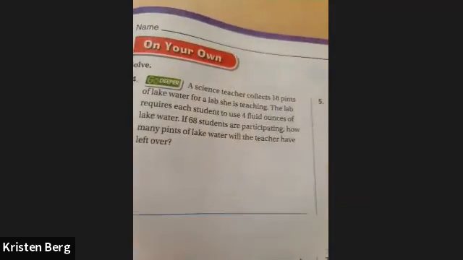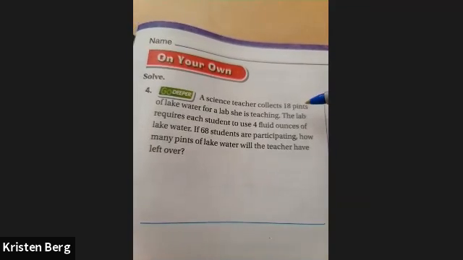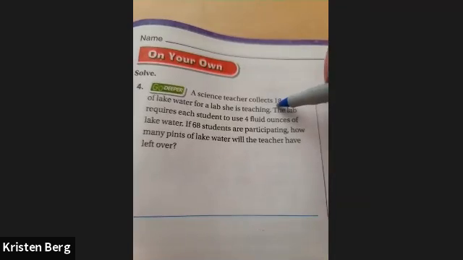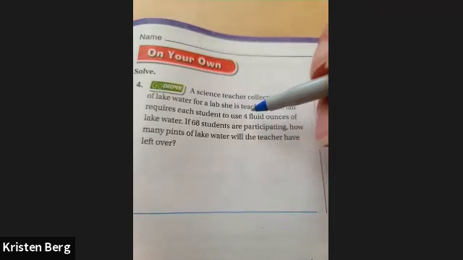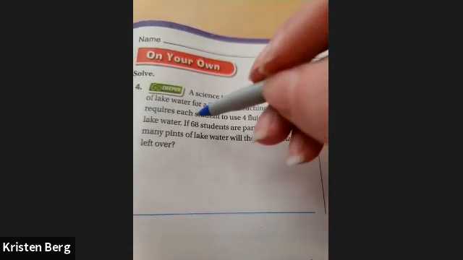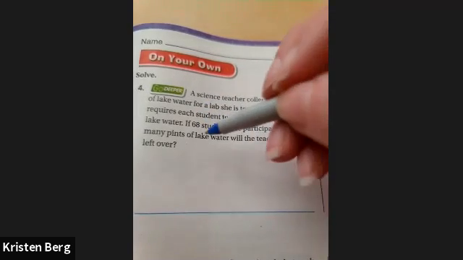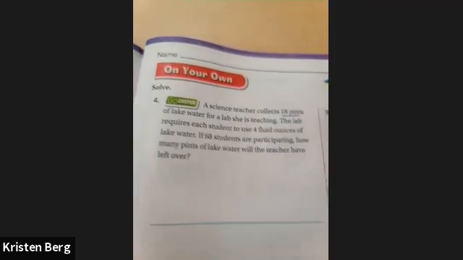Okay, next. It says a science teacher collects 18 pints of lake water for a lab that she is teaching. The lab requires each student to use 4 fluid ounces of lake water. If 68 students are participating, how many pints of lake water will the teacher have left over?